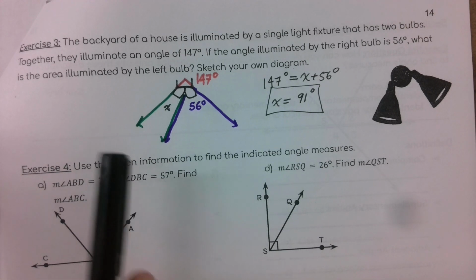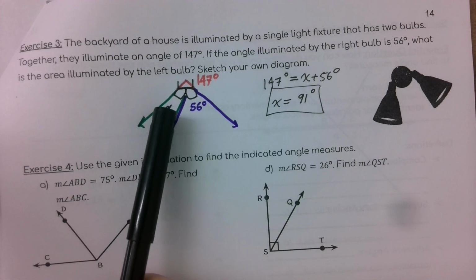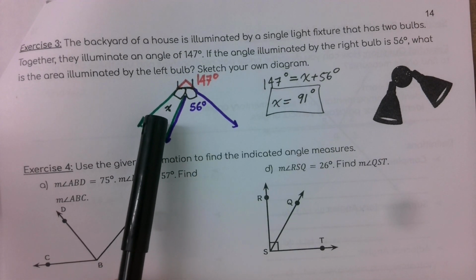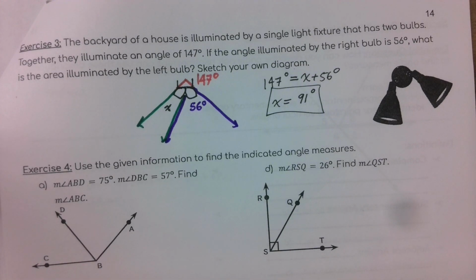Notice that when we sketched our diagram, this does not look like a 91 degree angle. This looks super acute. But when you're sketching your own diagram, it doesn't need to be perfectly accurate. I mean, we don't know the answer to the problem yet, so it wouldn't make sense for it to be perfectly accurate. A diagram sketch is just used to help us conceptualize a problem, not to be perfectly accurate.